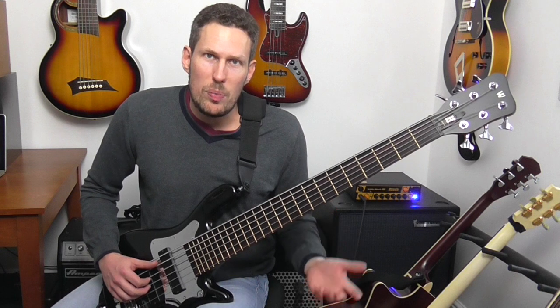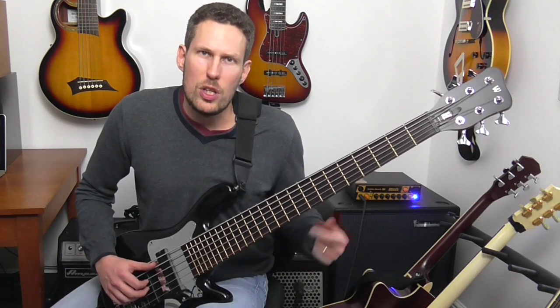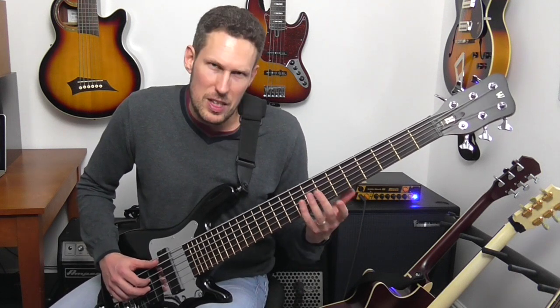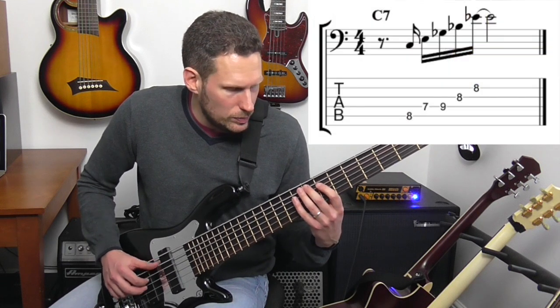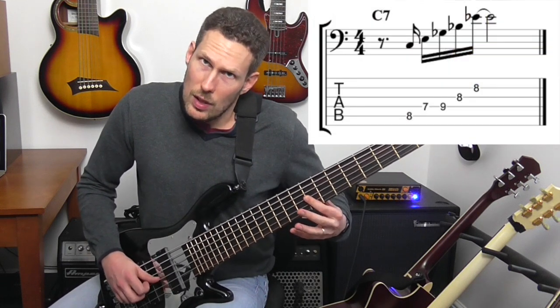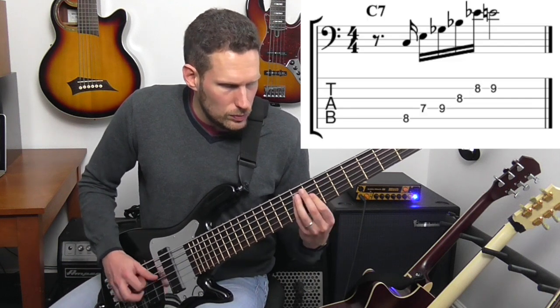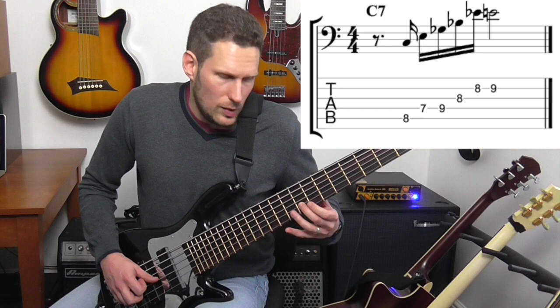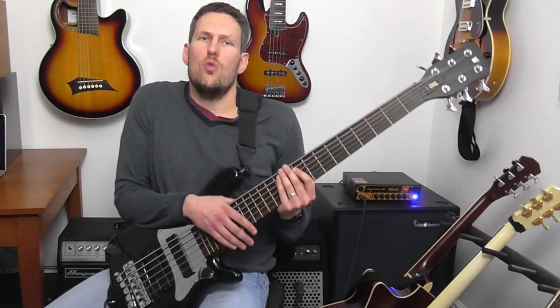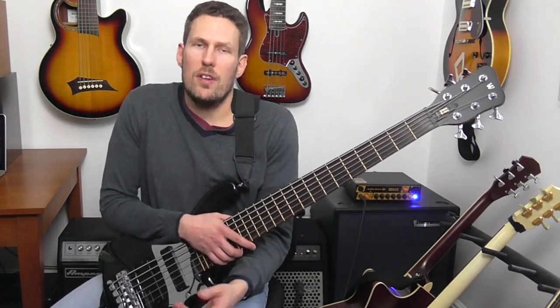So another example would be if I landed a line on the sharp 9, it would sound like this. So basically the same line but landing on the sharp 9. And then I could resolve that to the major third. It would sound like this. Okay? So there's no right or wrong answers here. It's all just about what kind of effect you want to create.